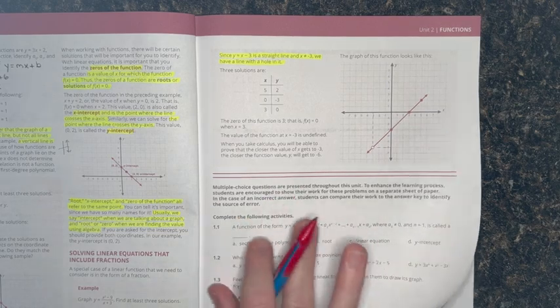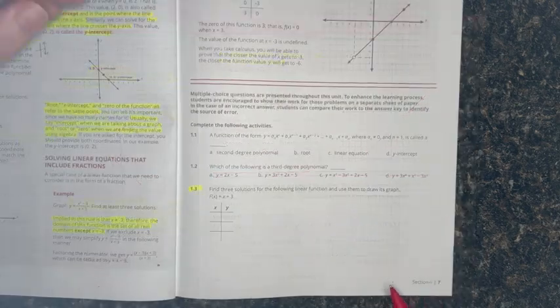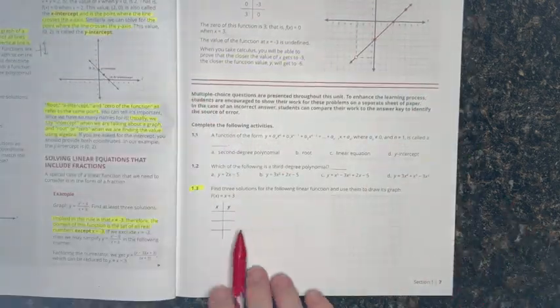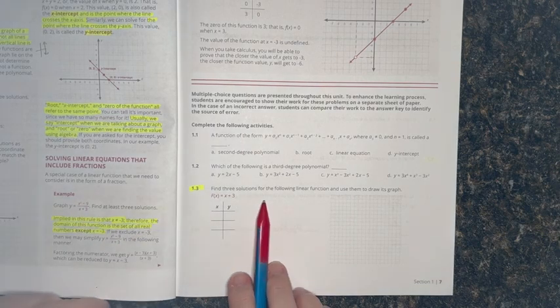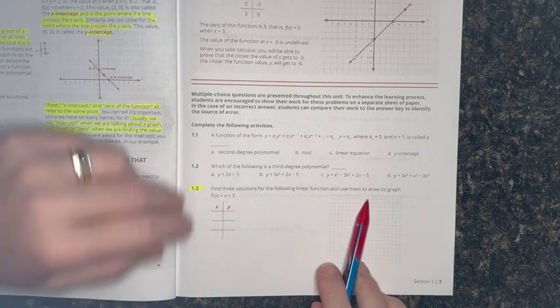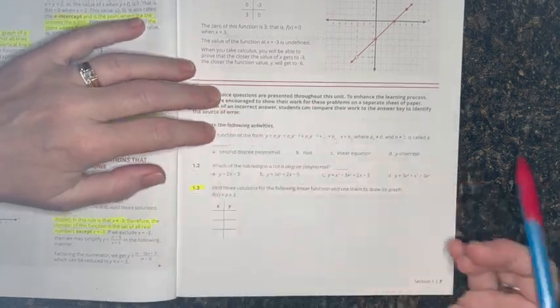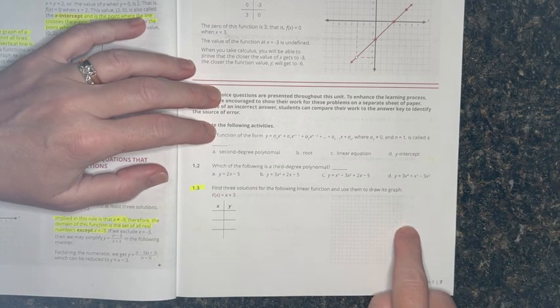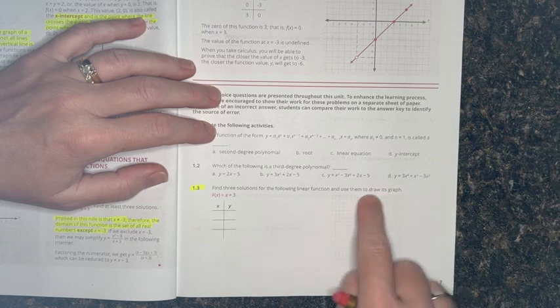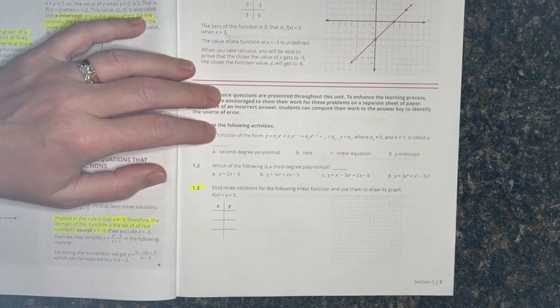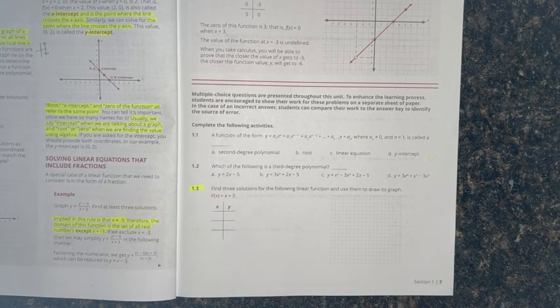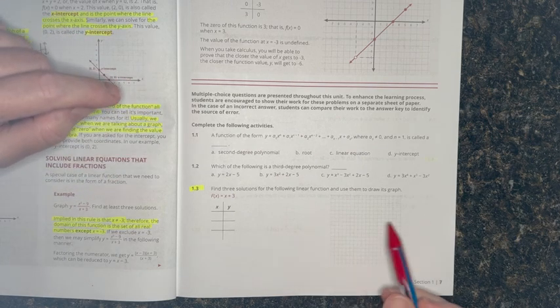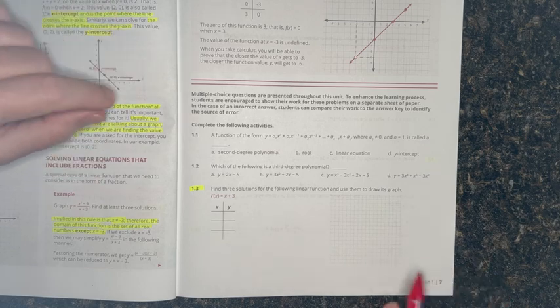Go ahead, let's take a look at some of these problems together. We'll start right here with problem number 3. It says find 3 solutions for the following linear function and use them to draw its graph. Now, I'm not sure how well this shows up on the video, but there is a super light little piece of graph here that we will use. Hopefully you can see it on the video. If not, if you have the book, then hopefully you can see it in your book. I mean, it's very, very light, but it's there.